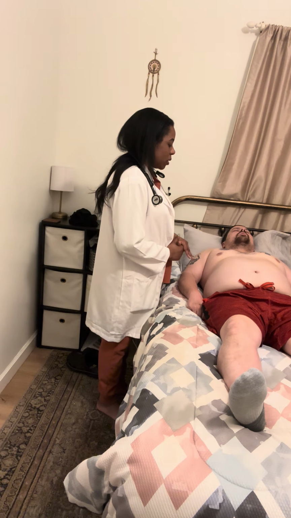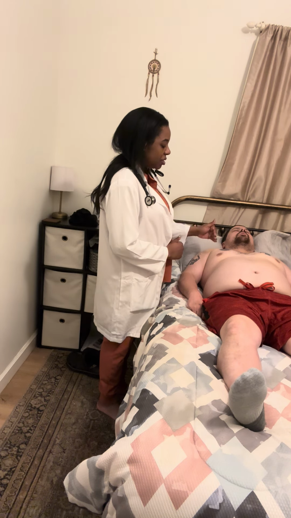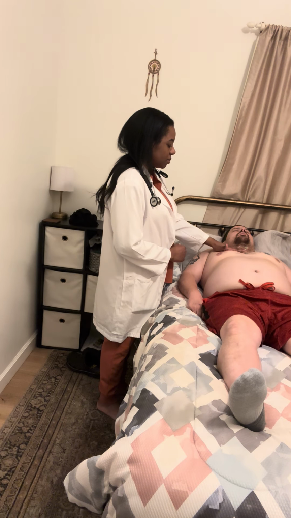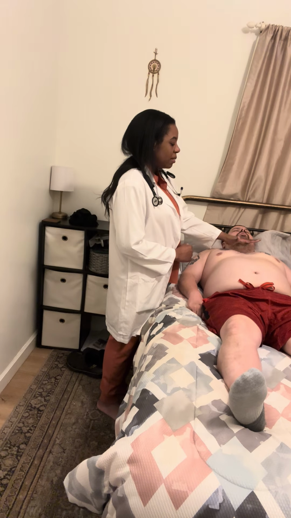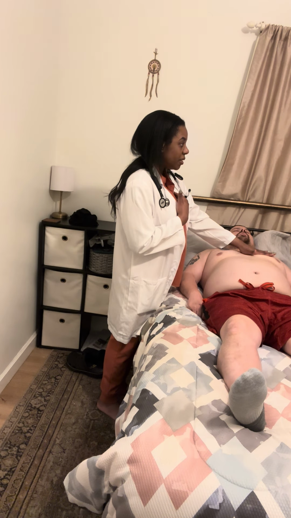And so I'm going to start with the aortic area at the right of the sternum at the 2nd intercostal space. Now I'm going to move on to the pulmonic area at the left of the sternal border in the 2nd intercostal space.